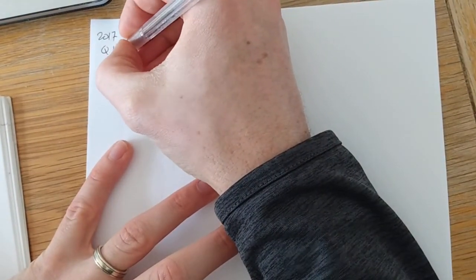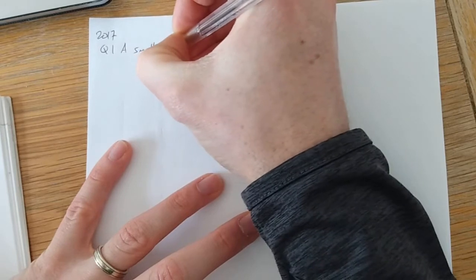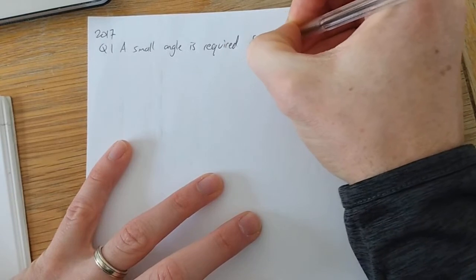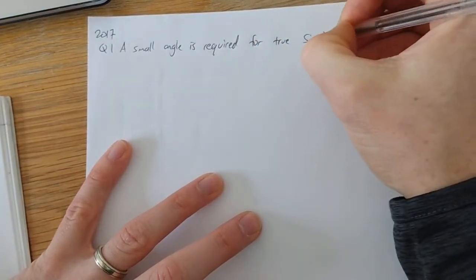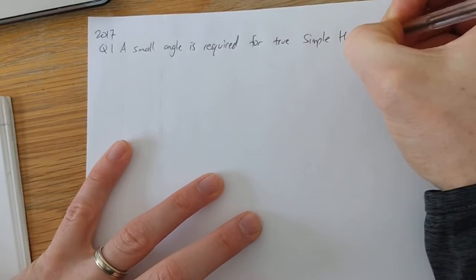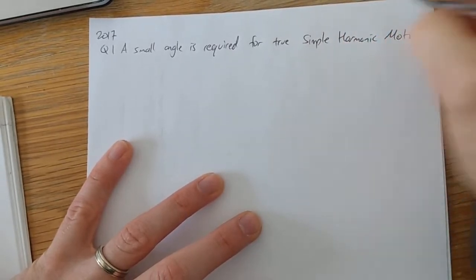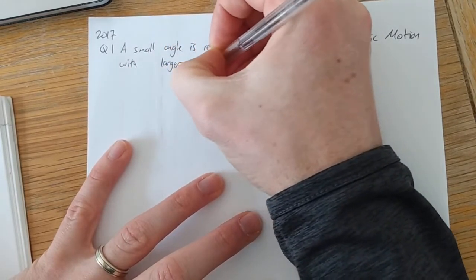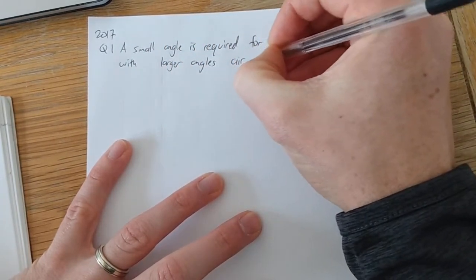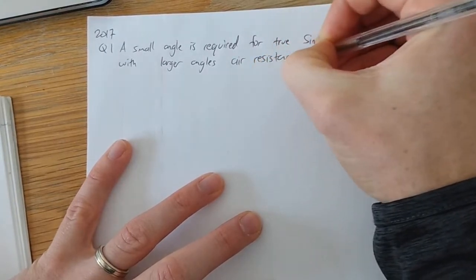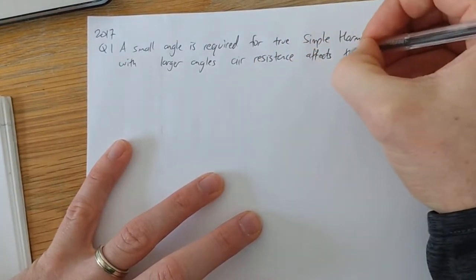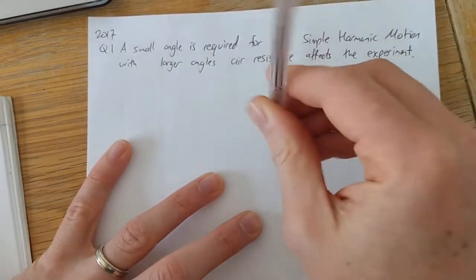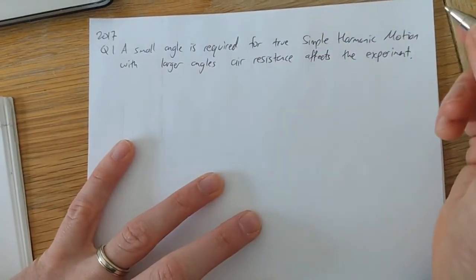The small angle is required for true simple harmonic motion. With larger angles, air resistance affects the experiment. Okay, we just want it swinging over and back because of gravity, but nothing else really affecting it.